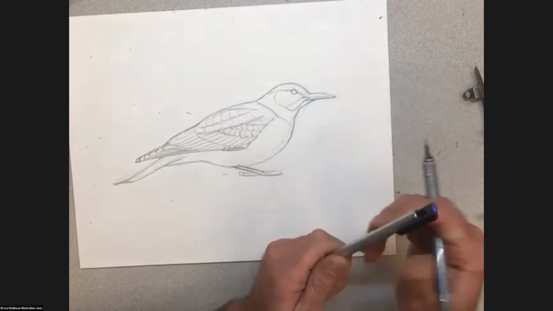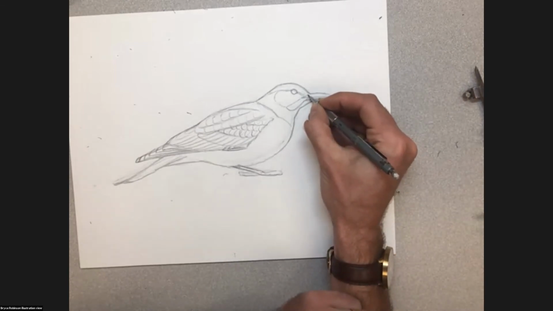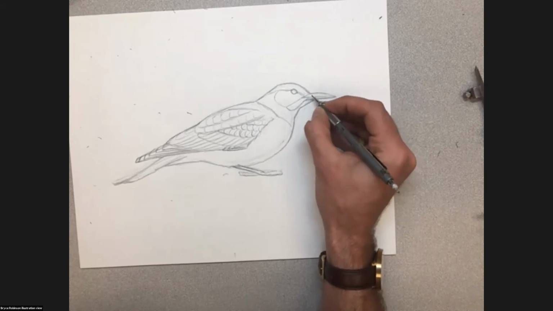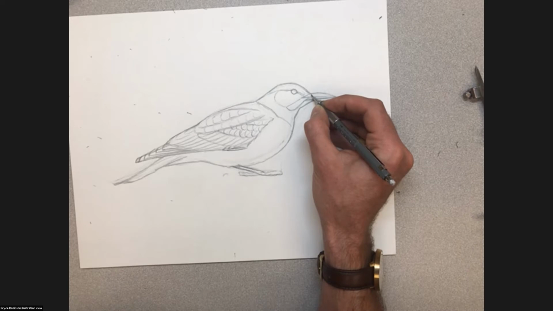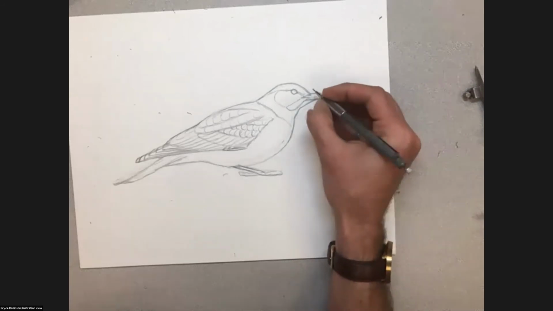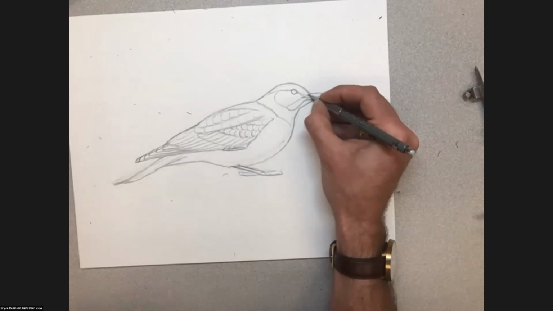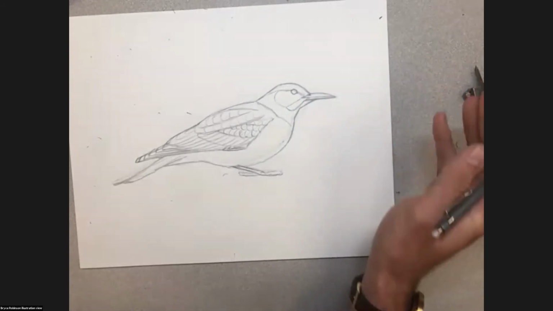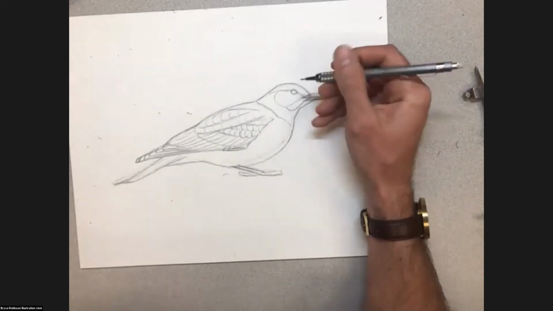So getting that correct is really important, and kind of drives the point that relative proportion of things can be quite important if you're trying to illustrate a bird to communicate identification, for instance. But for these guys, they've got their nostril here at the base of the bill that doesn't stick out too far. I'll just make sure we hint at that.